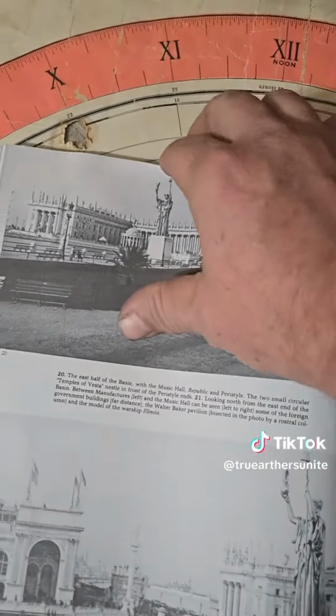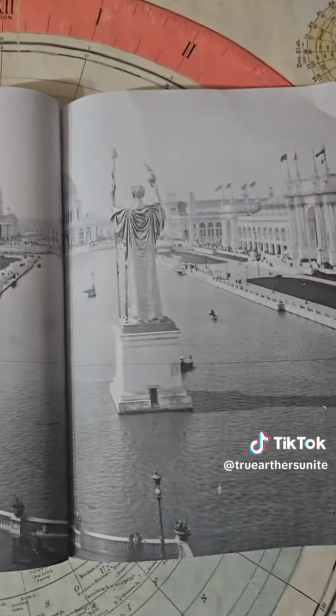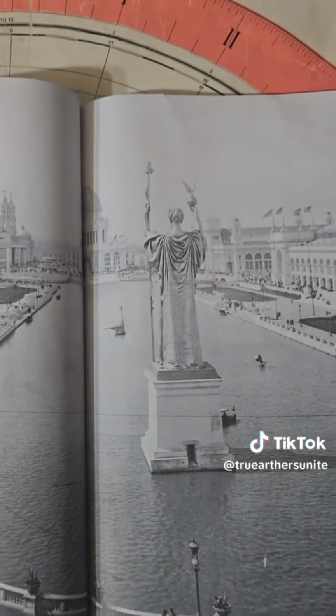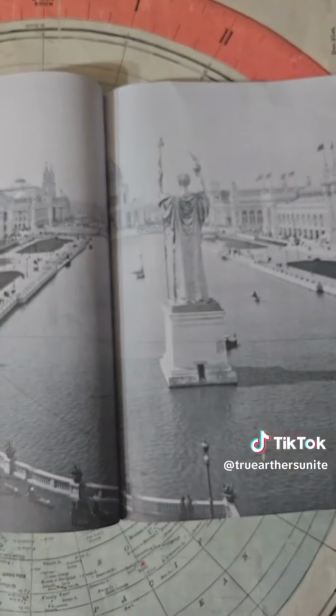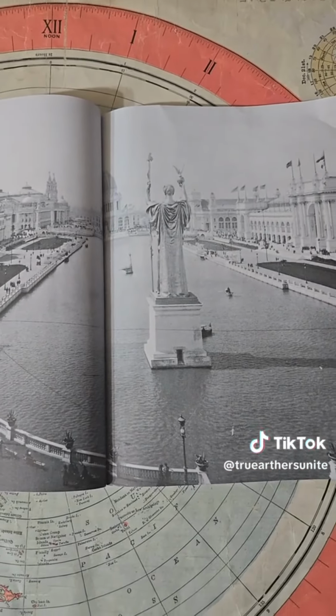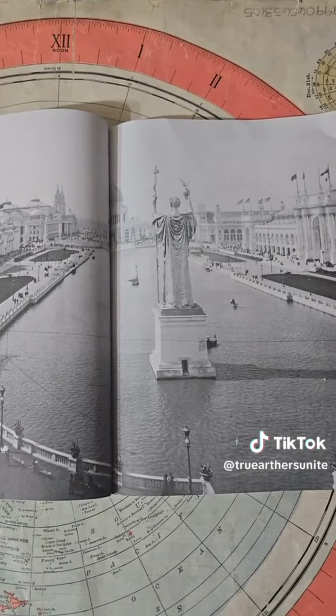Now, I have to go back. I'm sorry, I'd love to show you more. But from here to here is 65 foot. This is 40 foot. Supposedly made of plaster, gilded plaster, coated with brown gold leaf.